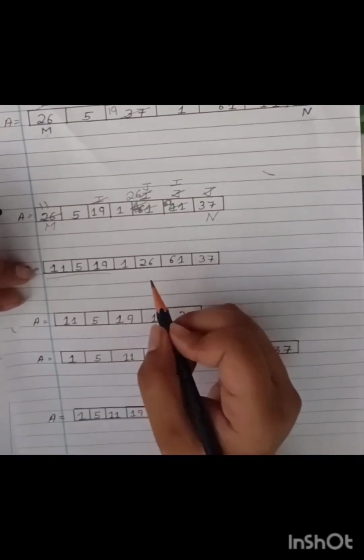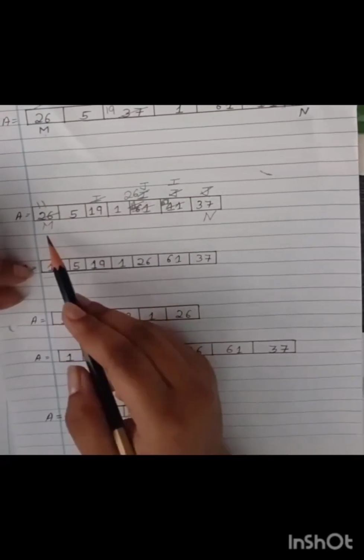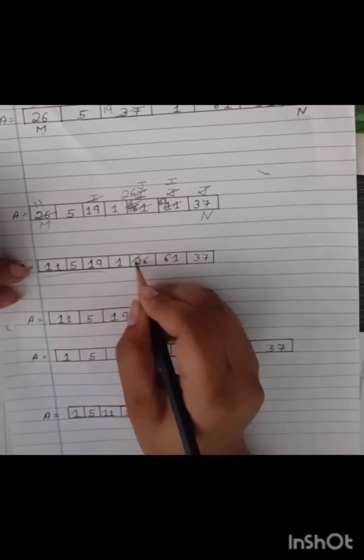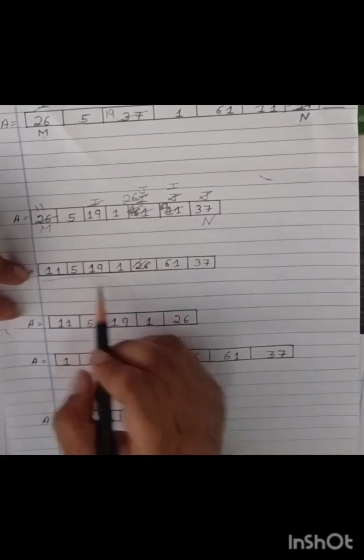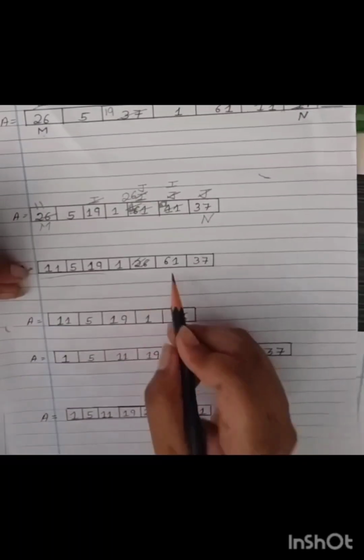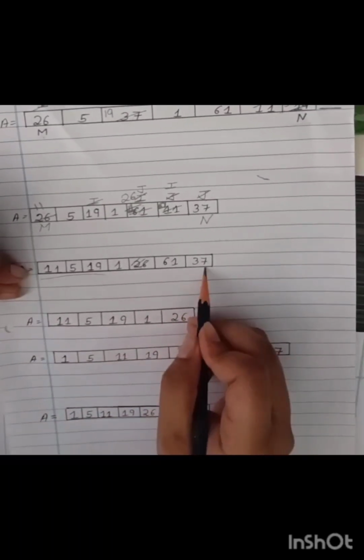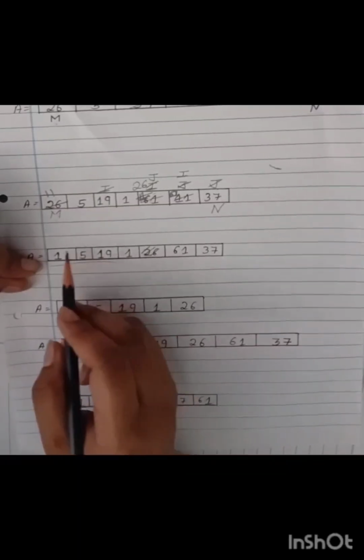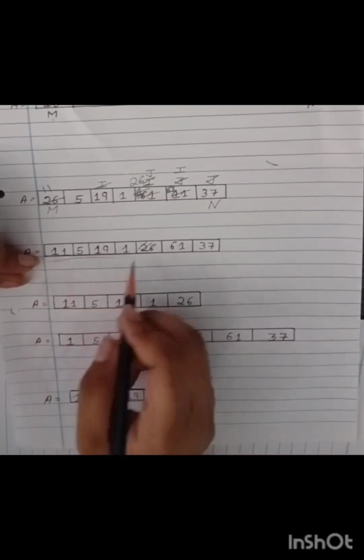So when we swap between m and j, at that time we divide our loop into two parts. So here is our first part, and here is our second part. Again we have to check this algorithm in this first part.